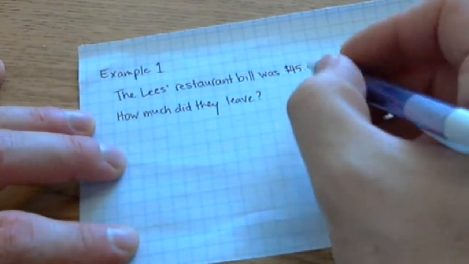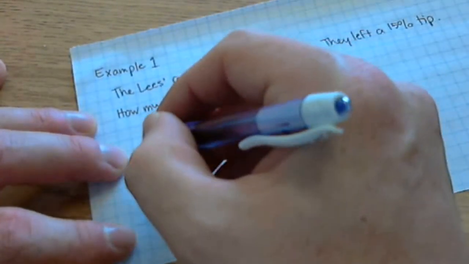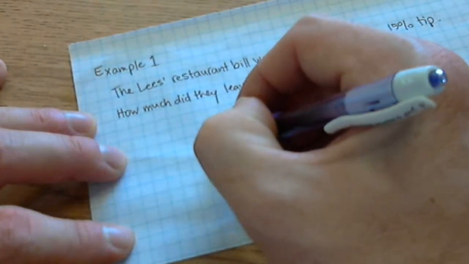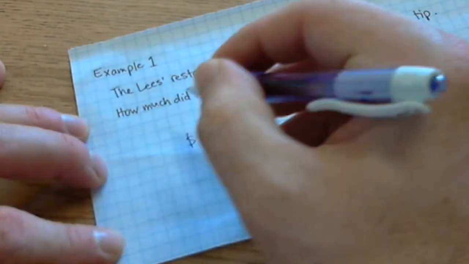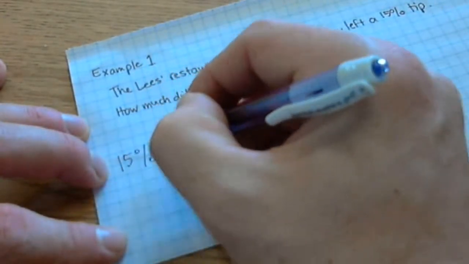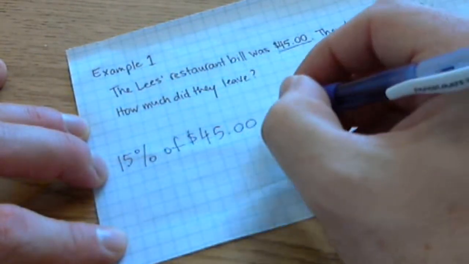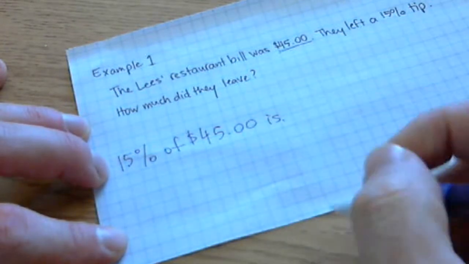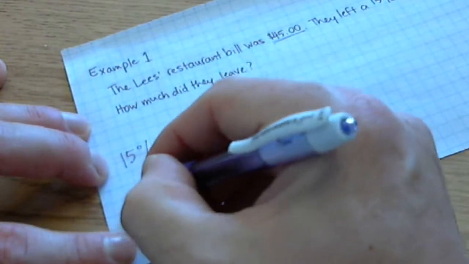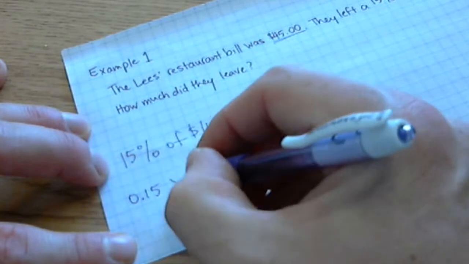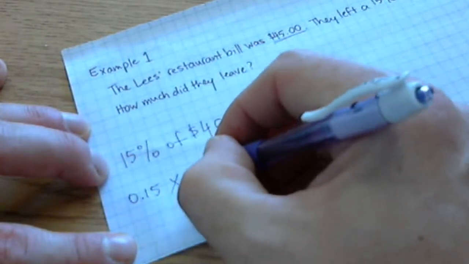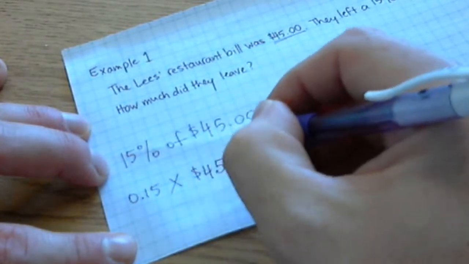So what you do is you take your total, which is $45, and you want to find out what 15% of $45 is. So again, we convert 15% to a decimal, 0.15. The of becomes a times. And then this number can stay the same.